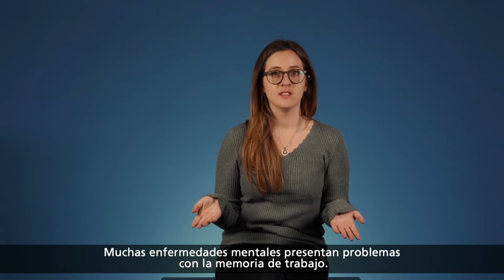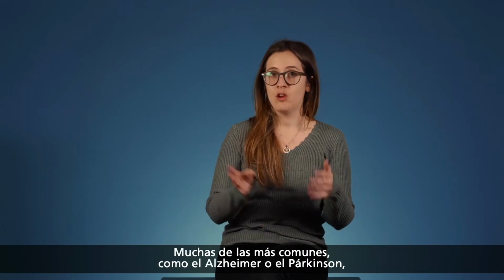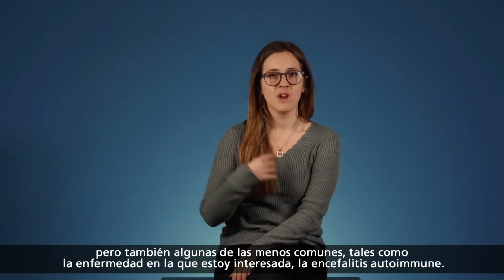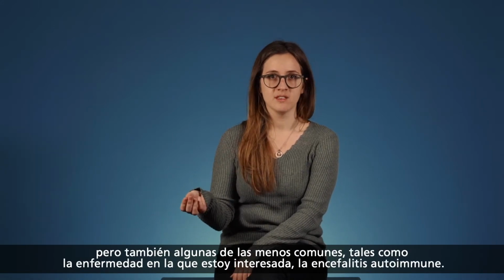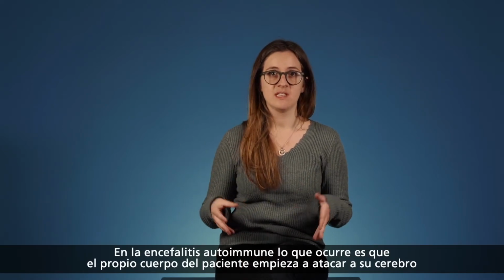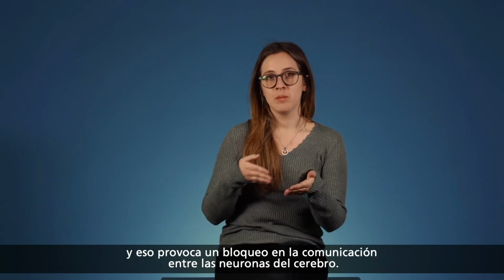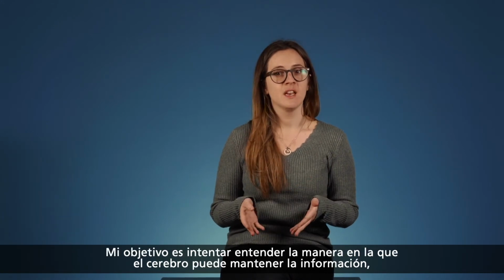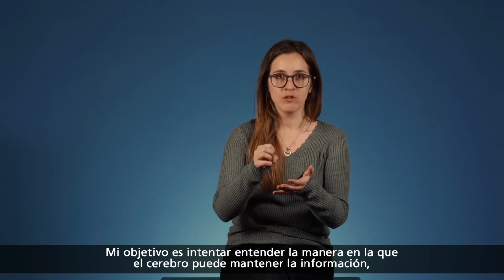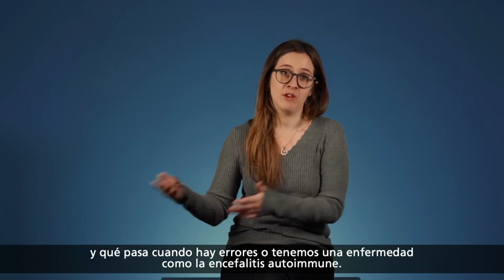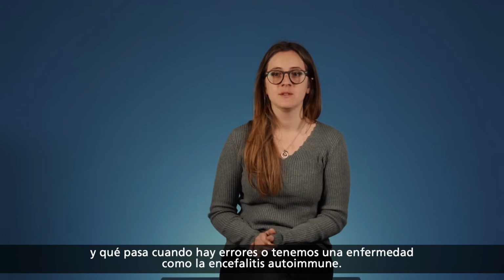A lot of mental diseases have problems in working memory. A lot of really common ones, like Alzheimer's and Parkinson's, but also less common ones, like the one I'm interested in, autoimmune encephalitis. In autoimmune encephalitis, what happens is that the body of the patient starts attacking their brains, and that is causing a blockage of communication between the neurons, between the cells of our brain. My aim is to try to understand how the brain is able to hold information, how the network is connected, and what happens when we have errors or when we have a disease, such as autoimmune encephalitis.